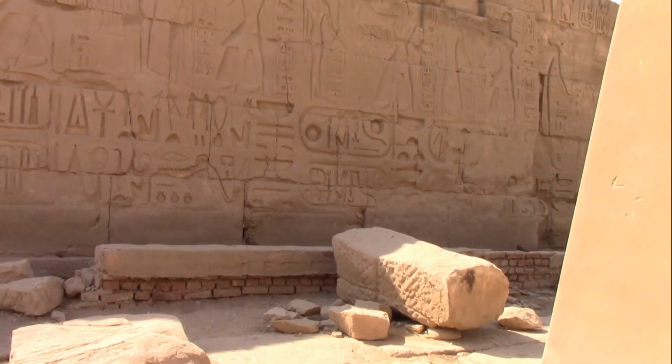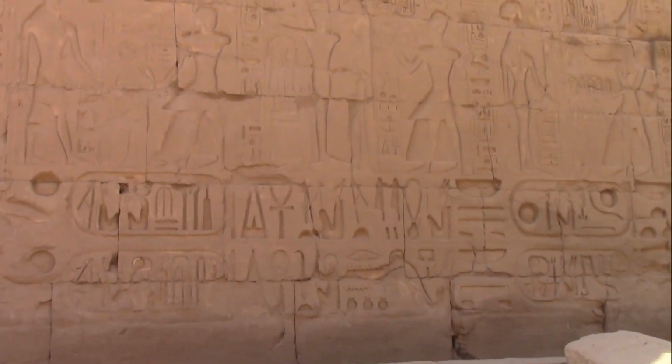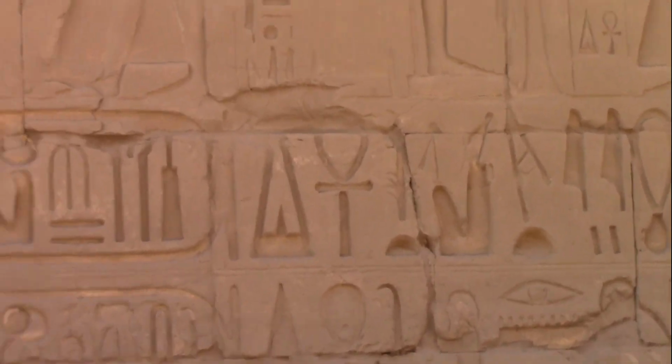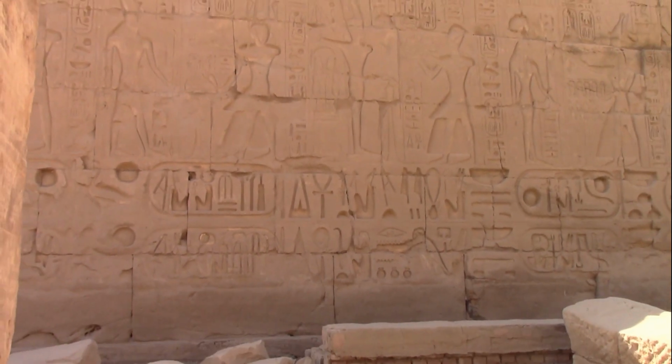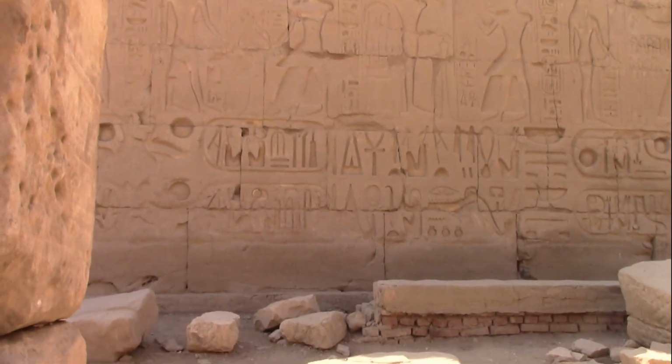Okay, so this is Ramses II. All the pictures here show Ramses II on the right, in front of the gods: Horus, Amun Re, the god of fertility, and the cartouches, his birth name and coronation name. Birth name and coronation name repeated many times. Okay?